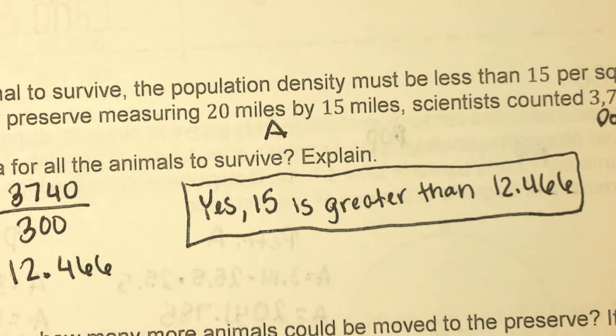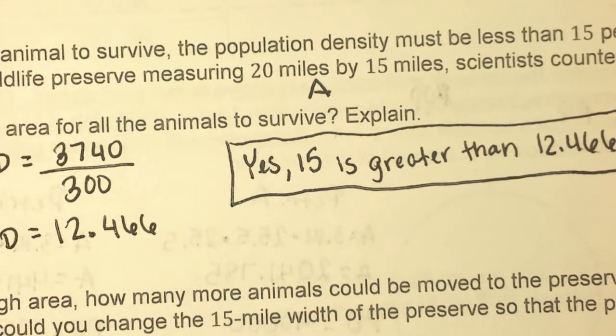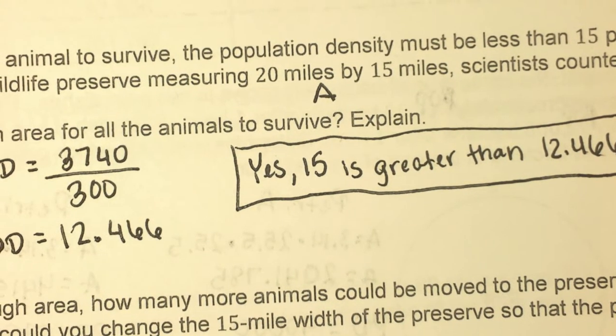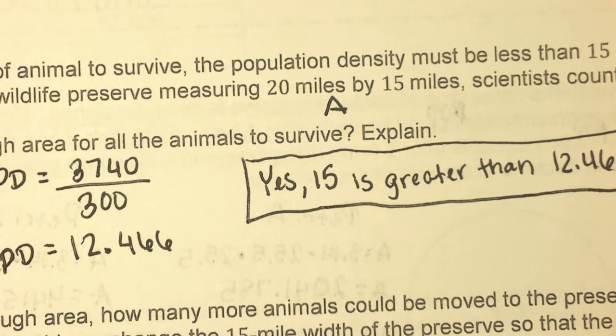Then part B it says if there is enough area, how many more animals could be moved to the preserve? So they want to know what's the maximum amount of animals we can put in this preserve now, since there is enough area. And it says if there's not enough area, we won't even need to read any further because we know there is enough area. But so if there's enough area, how many more animals could be moved into the preserve? It says show how you found your answer.